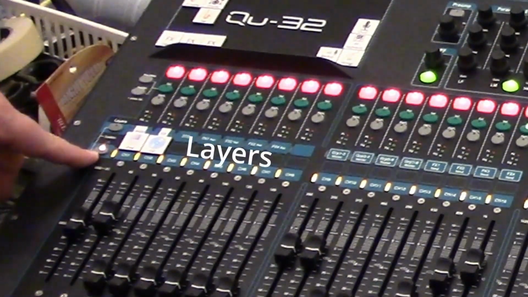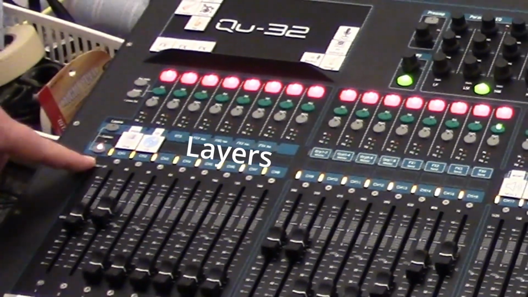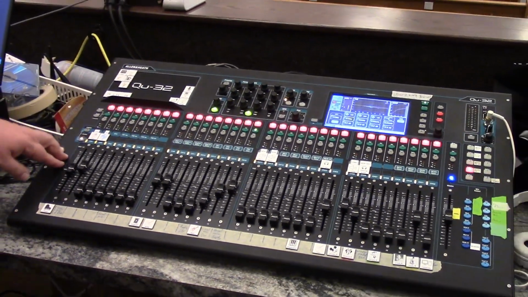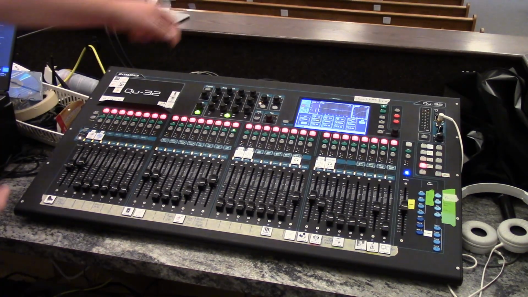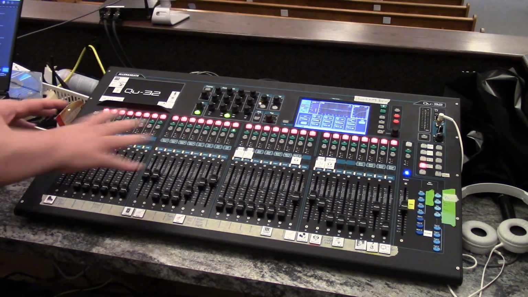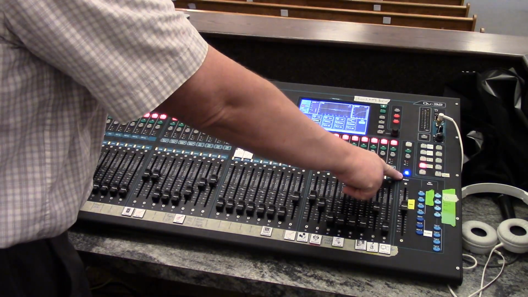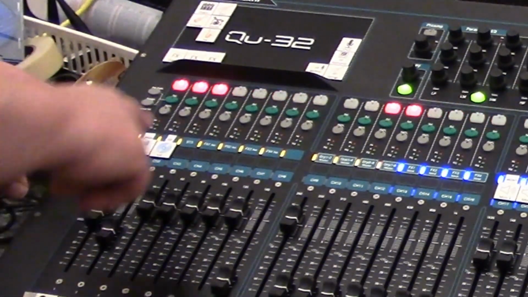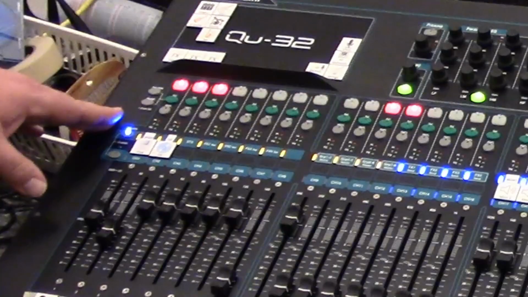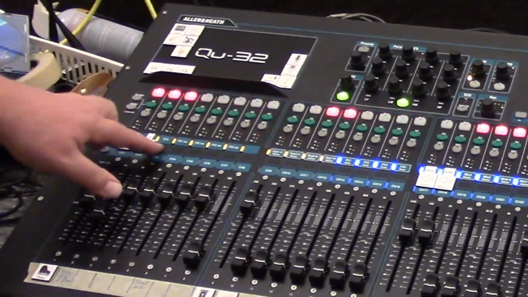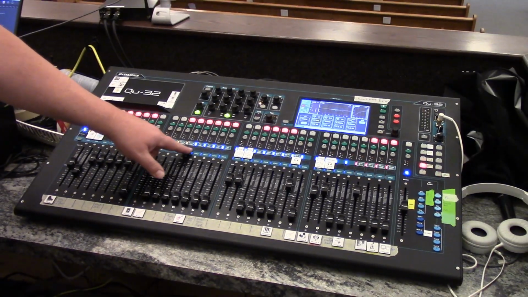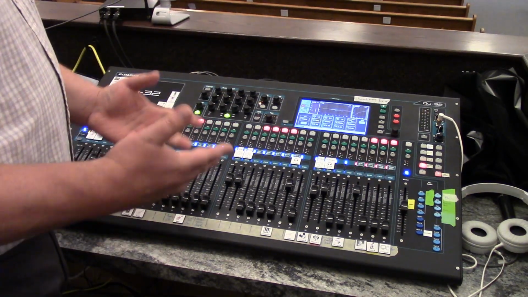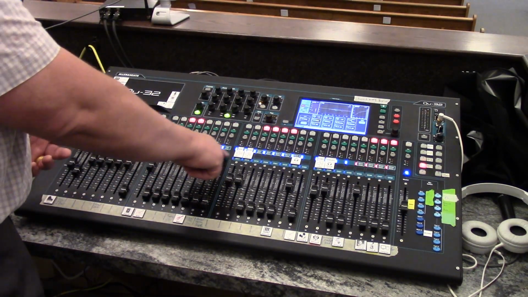And we have the same options with inputs. You see over here that on our layers, the channel layers are selected, which means that the inputs on the back of the board, 1, 2, 3, 4, are represented 1, 2, 3, 4 on the faders, going to the main left-right output. But if I select the upper layer, you will notice that the upper bank of lights comes up, and they're not all yellow. Some of them are yellow because they represent inputs. Some of them are blue, and some of them are red. The red are DCAs, digital control amplifiers, and the blue are other sorts of channels.